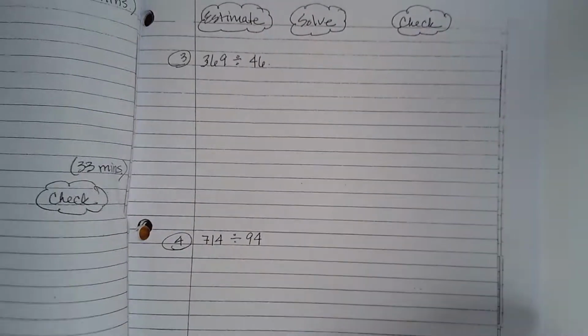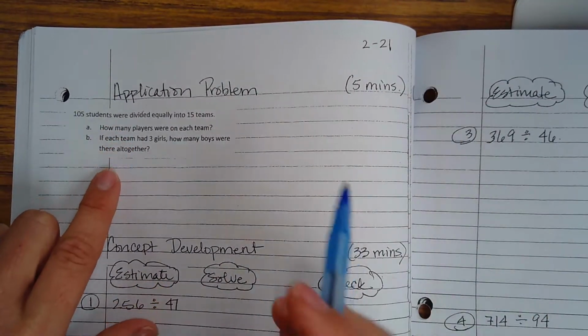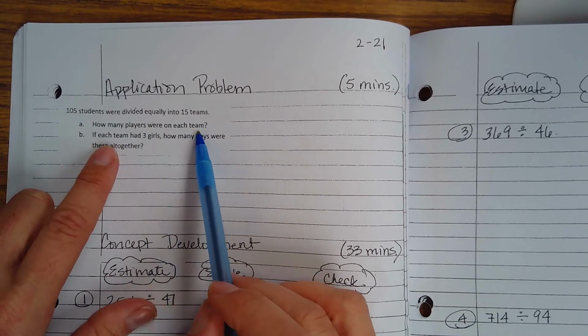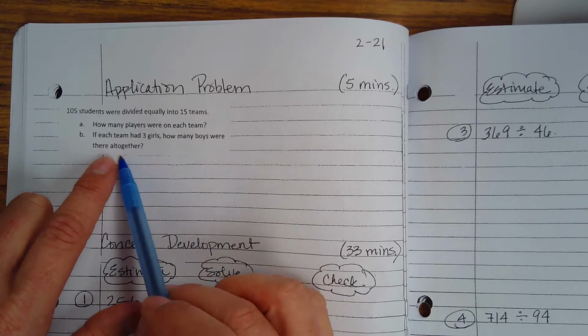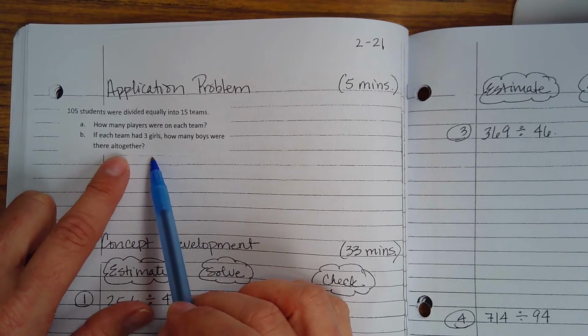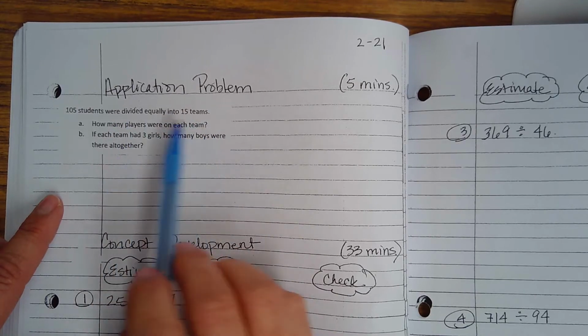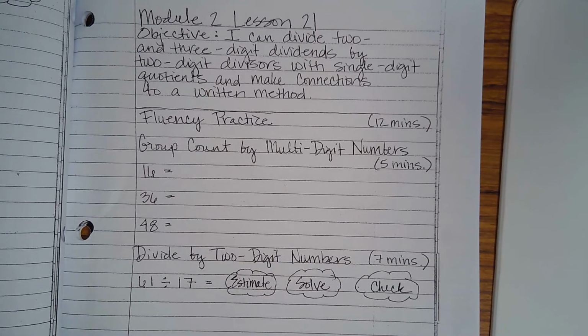Then our application problem: 100 students were divided equally into 15 teams. How many players were on each team? If each team had 3 girls, how many boys were there altogether? So this is very CGI-ish right here. All right, go ahead and begin, and we'll come back to debrief.